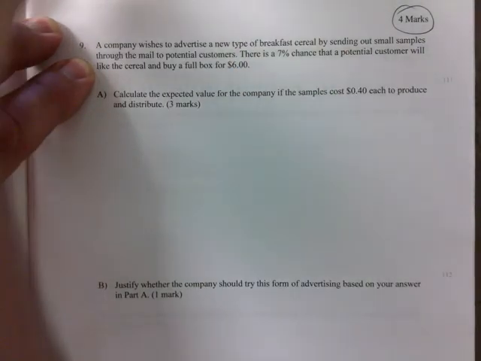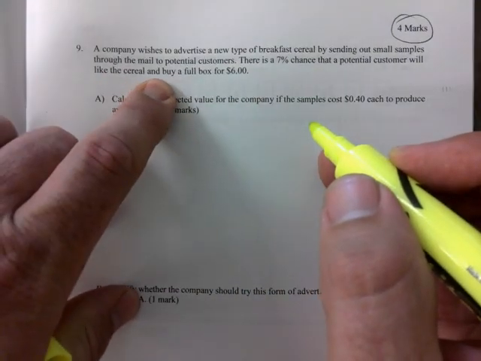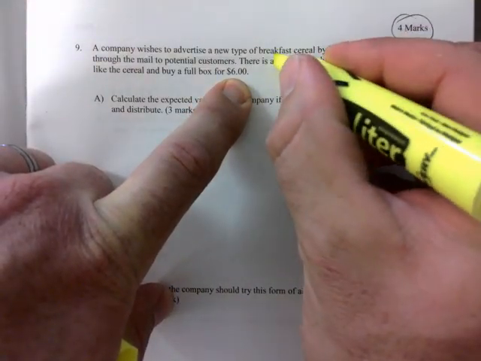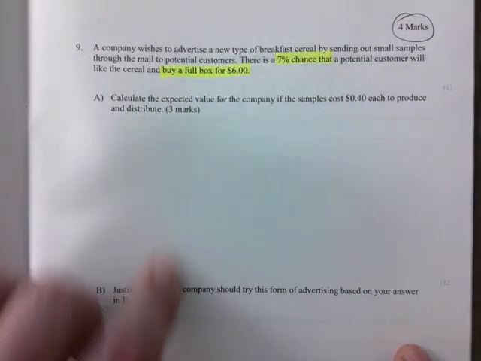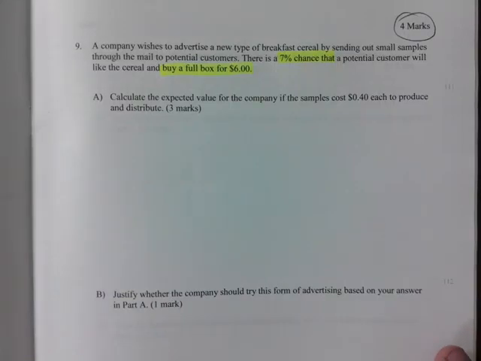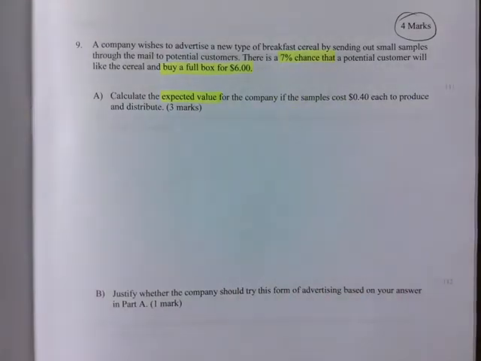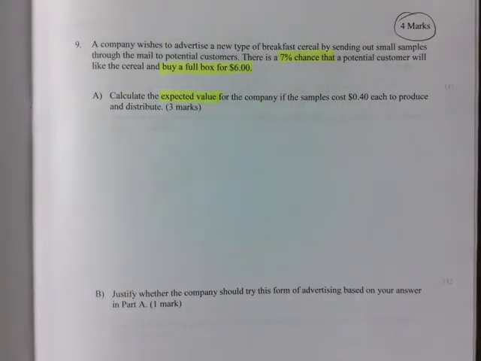There's a 7% chance that a potential customer will like the cereal and buy a full box for $6. Calculate. I hope you have this on your study sheet. The expected value. That should ring a bell. That's EV, not electric vehicle, expected value.